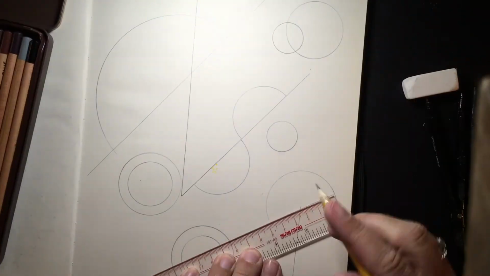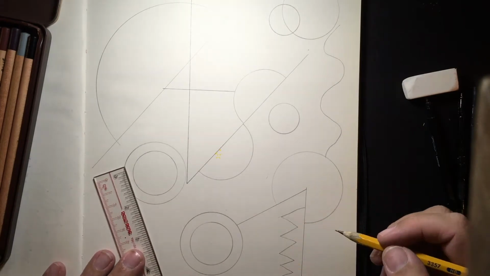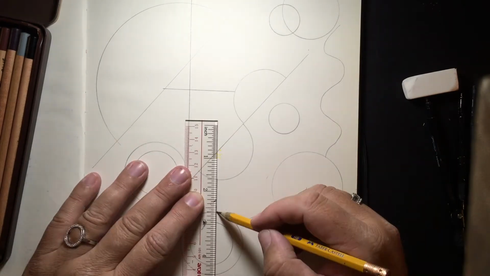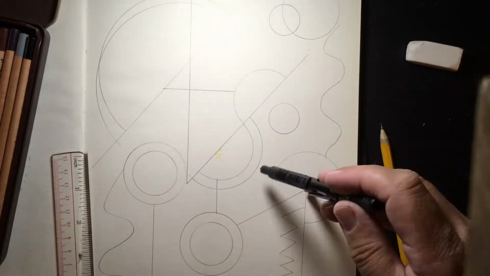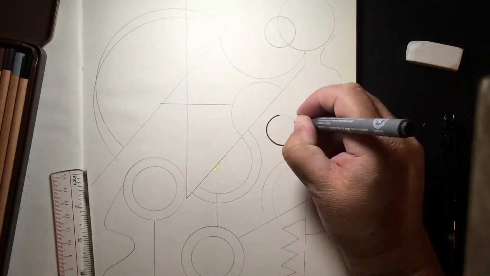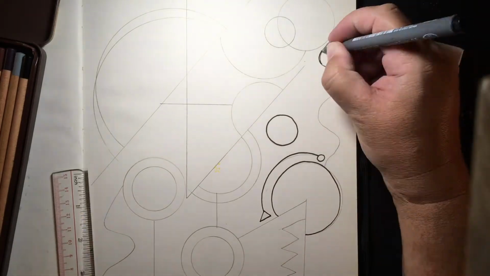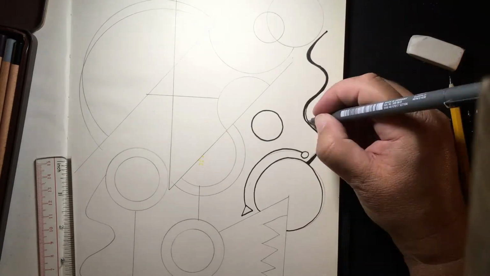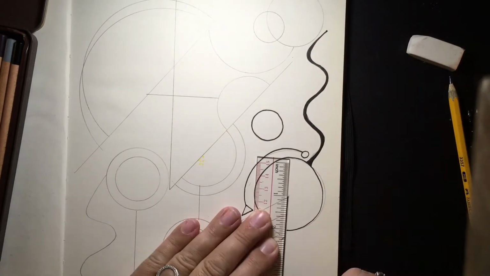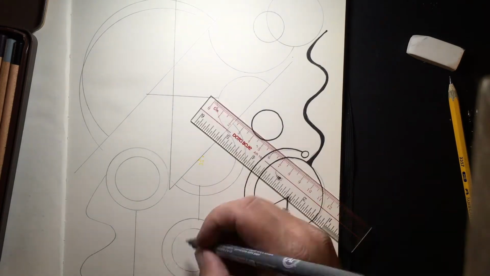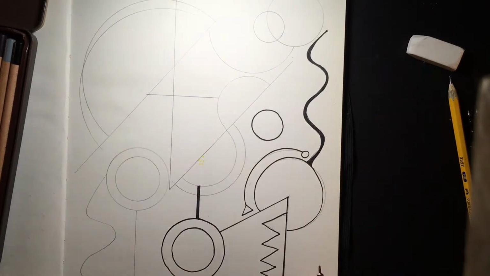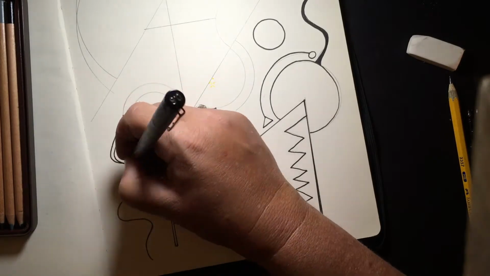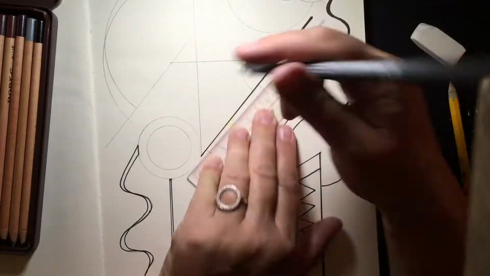So my first layer is just pencil drawing. I'm using a ruler to do these lines, and I've used a compass to do some circles, a little bit of overlapping, some of the lines bisect the circles, some wiggly lines, and I'm just exploring and taking my line for a walk. When we talk about the elements of art, we focus on shape and space and line, and this is where I am at the moment now.